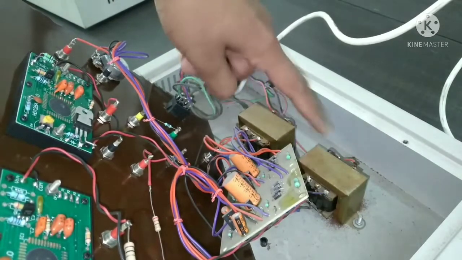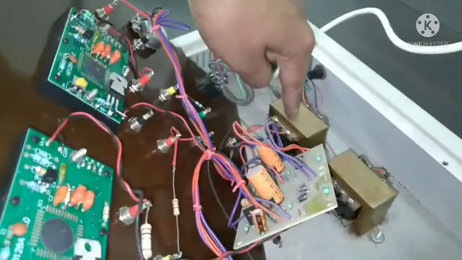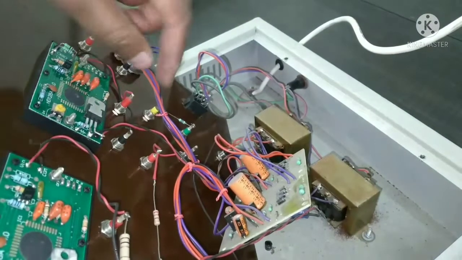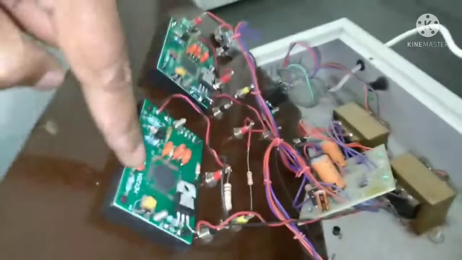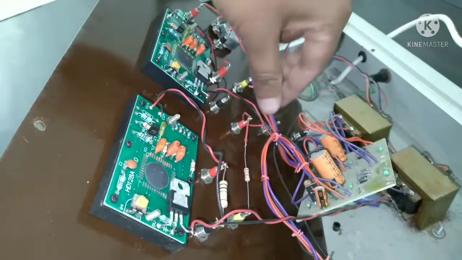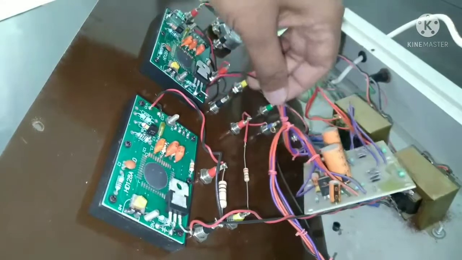Okay, these two transformers step down the voltage, and here the first transformer is used to operate these two digital meters. The first one is the digital voltmeter and the second one is the digital ammeter. So now you see how the connection is. Now this is the wire.